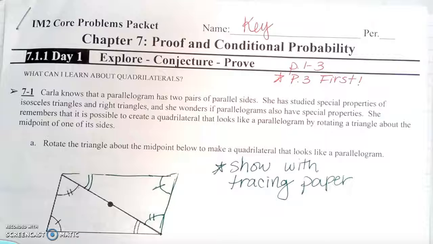and conditional probability. So for 7-11, we're going to explore, conjecture, and prove. And we're going to answer the question, what can I learn about quadrilaterals? So Carla knows that a parallelogram has two pairs of parallel sides. She has studied special properties of isosceles triangles and right triangles, and she wonders if parallelograms also have special properties.